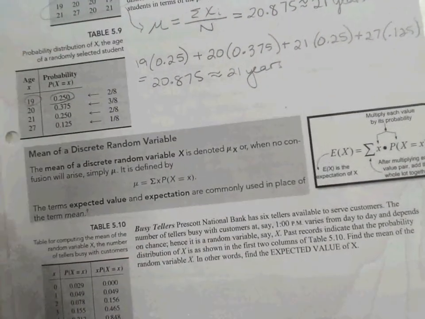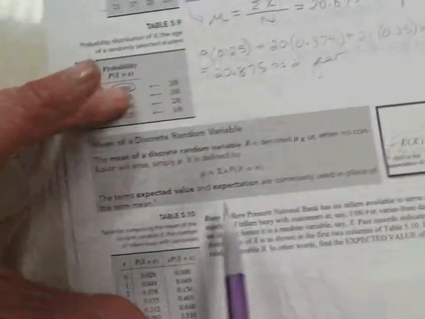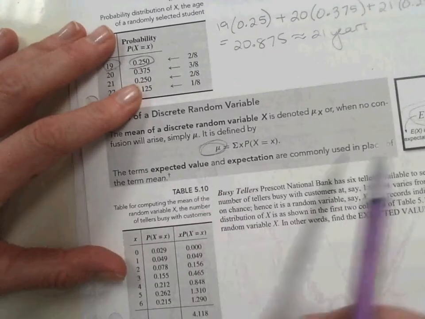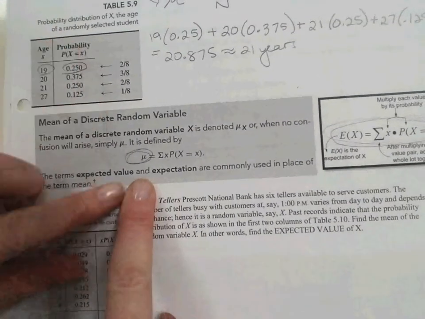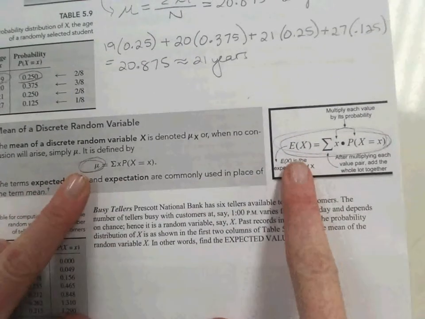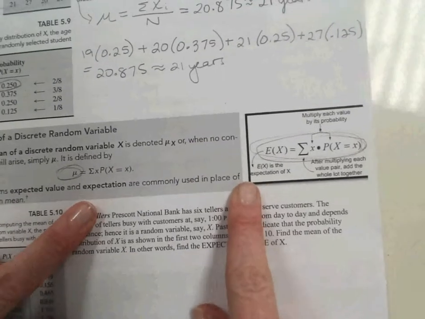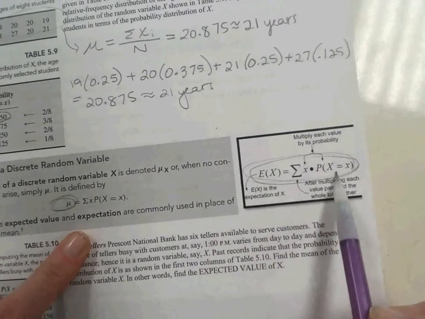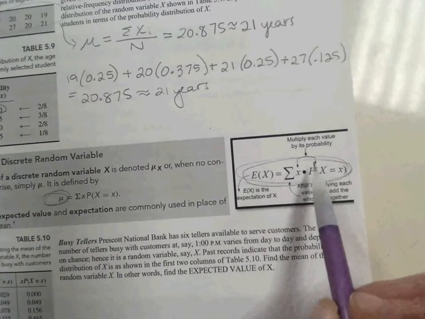And you can see that described here with this fancy notation. This is what the textbook says. I like putting them side by side because you see that the population mean is in the same spot as the notation for expected value. So they're interchangeable. And it's nice because the different elements are actually defined.